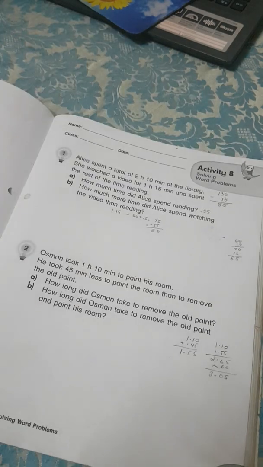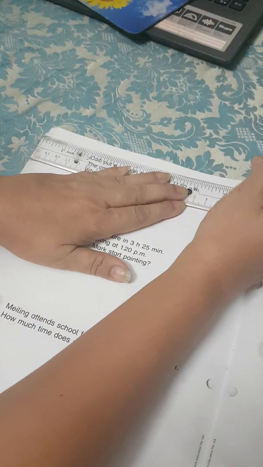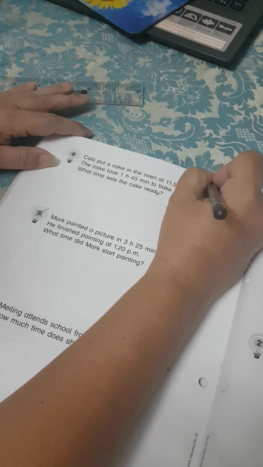Sum number 4. Page 102. Sum number 4. Again, make sure you write the short date. Draw a line, write the short date.